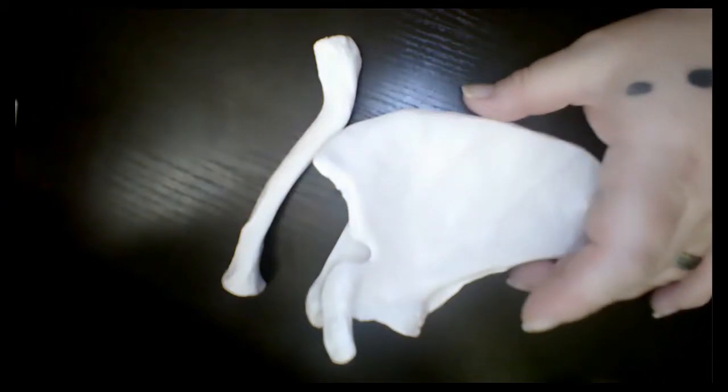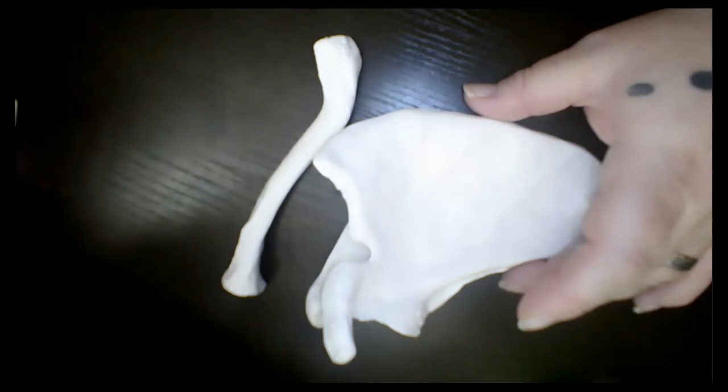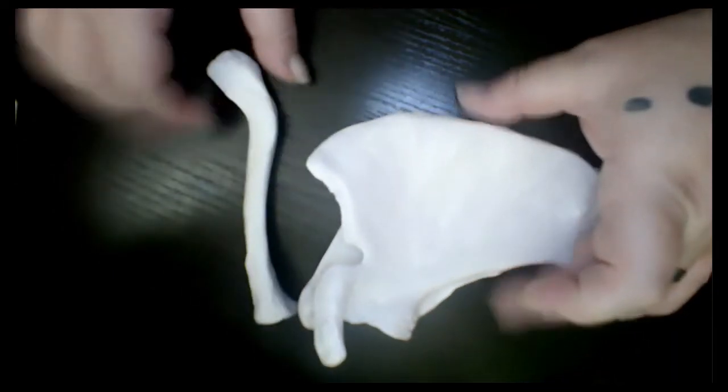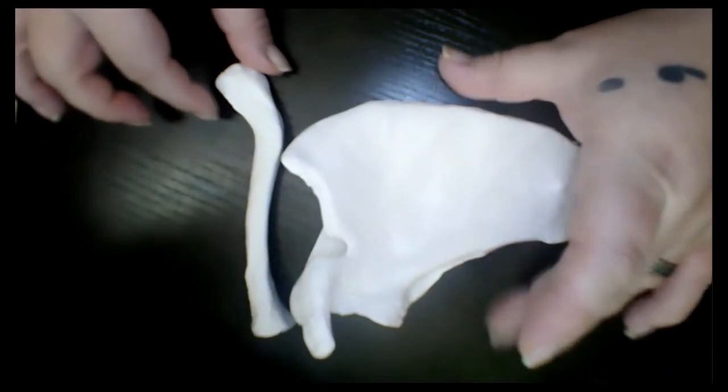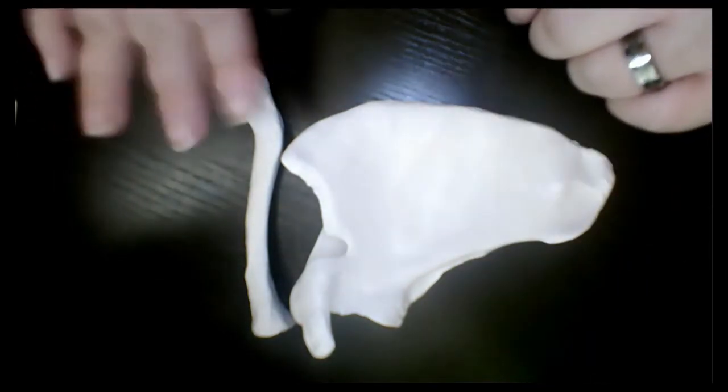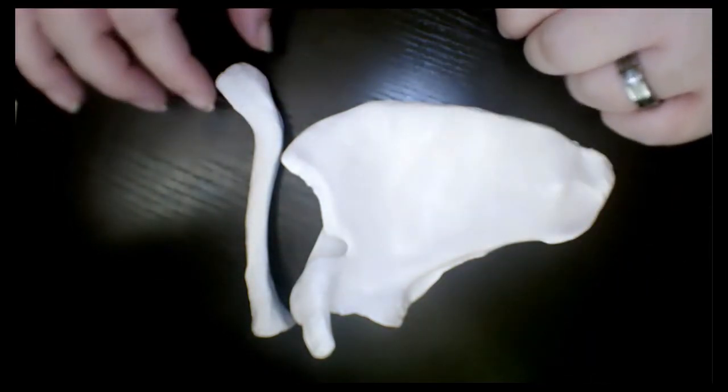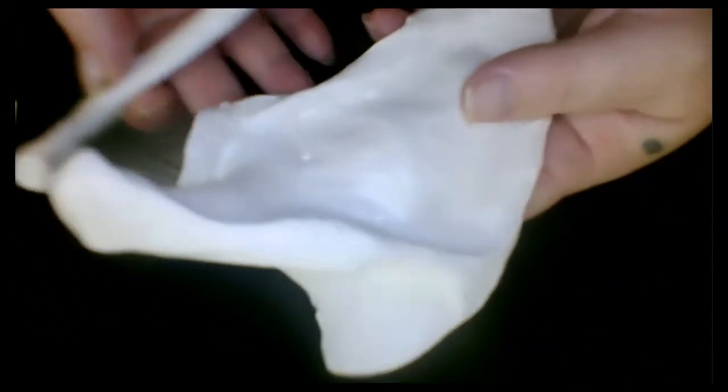What we're going to start with is looking at the pectoral girdle, which is these two bones together. This is the scapula, and this is the clavicle. Together they combine to be the pectoral girdle.